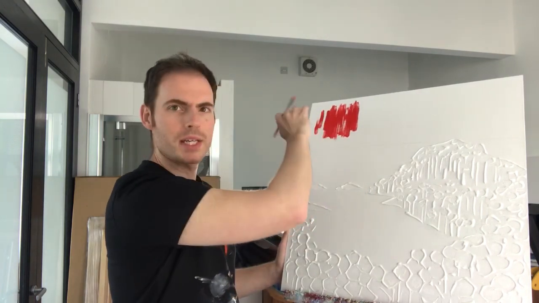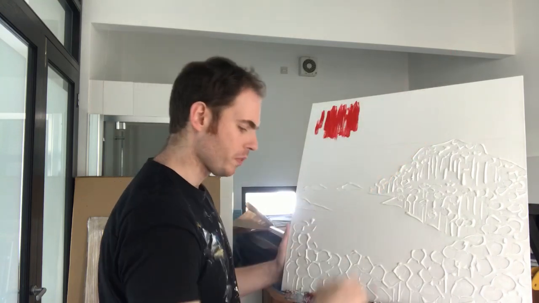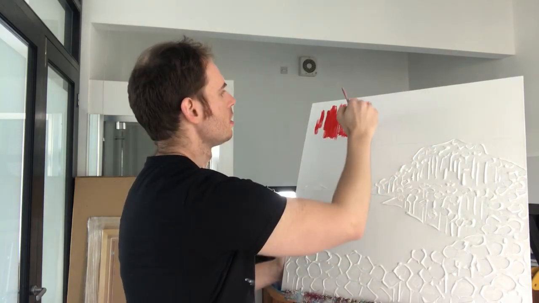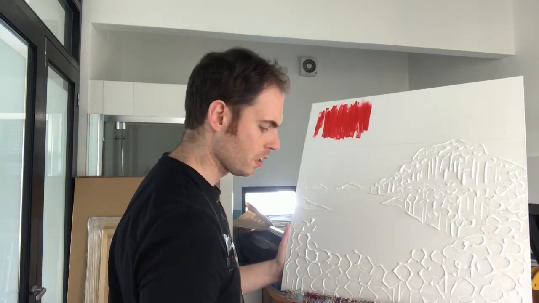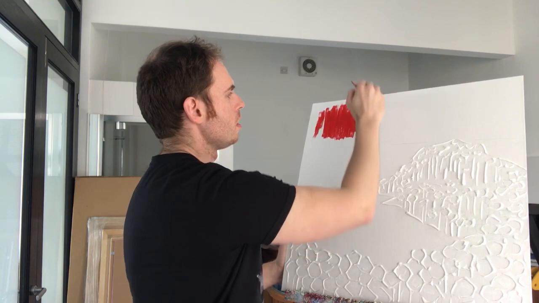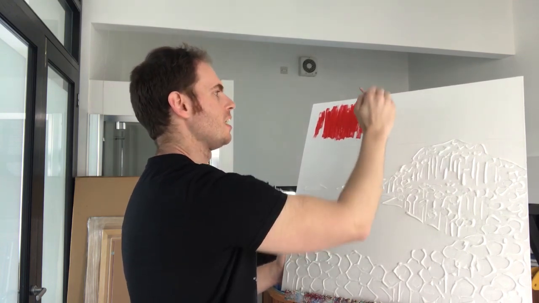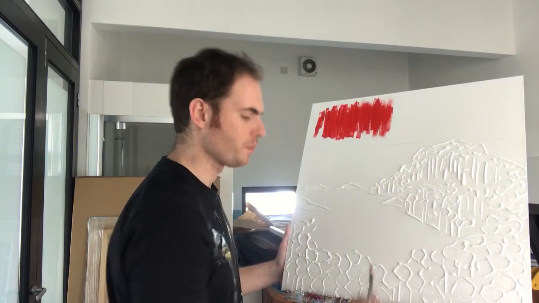I want to have one big block of red at the top of the canvas. No colour mixing or blending required here.